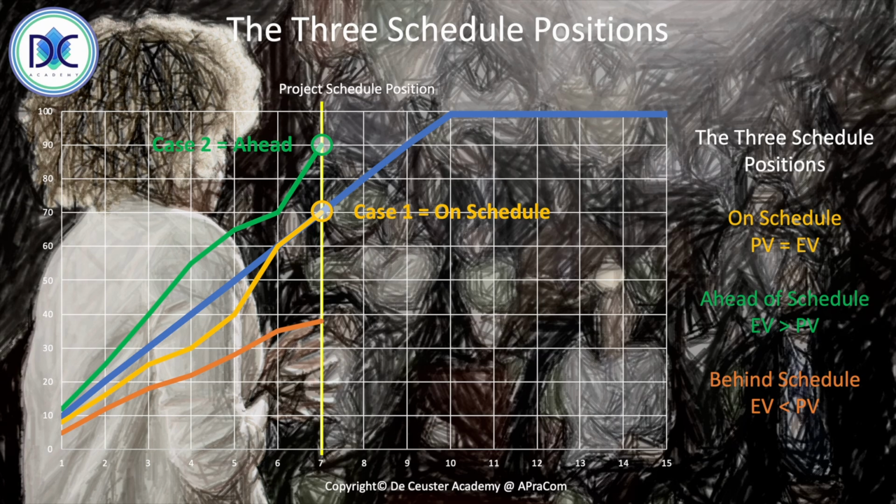The last curve, we are behind schedule. We are below the planned value curve. So we have a delay, and we may have to find out what is happening, what is going wrong. Do we really have a delay? We will discuss that at the end of the course. What are the things that can go wrong when we are looking at these parameters?